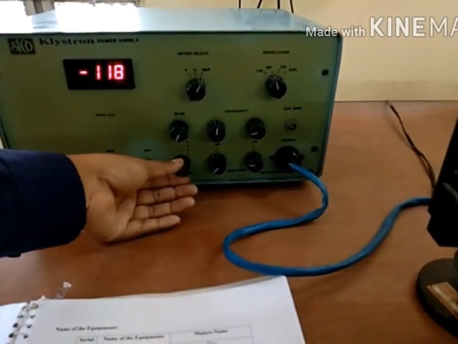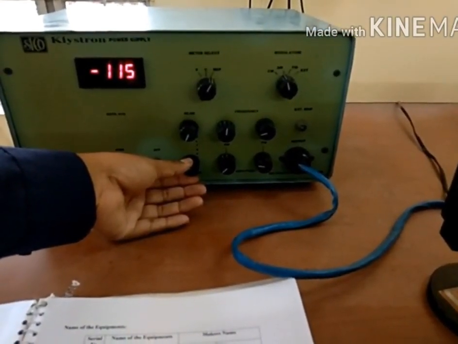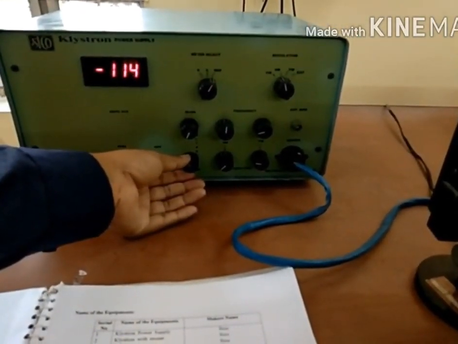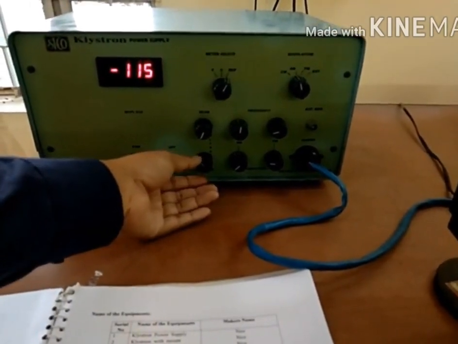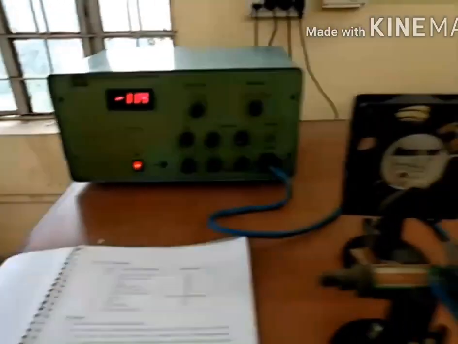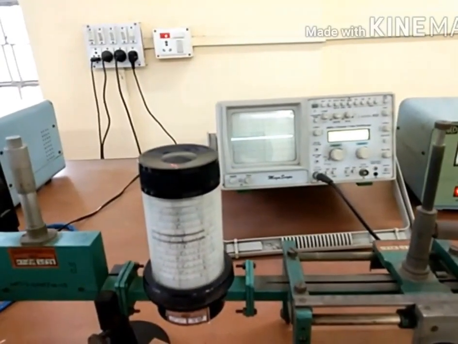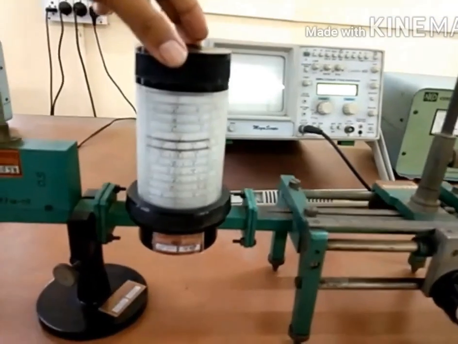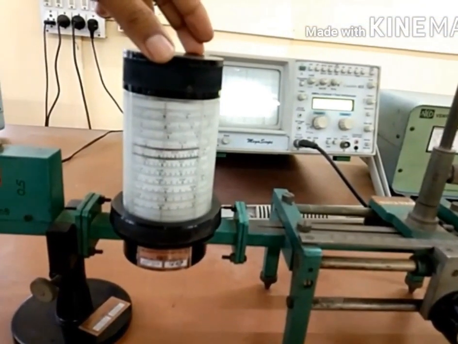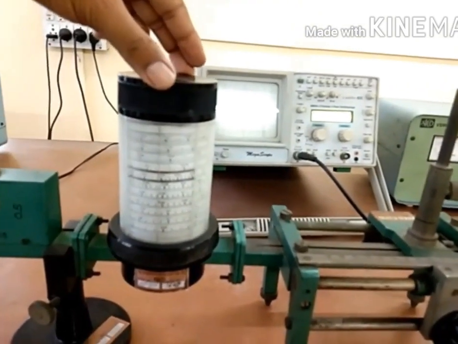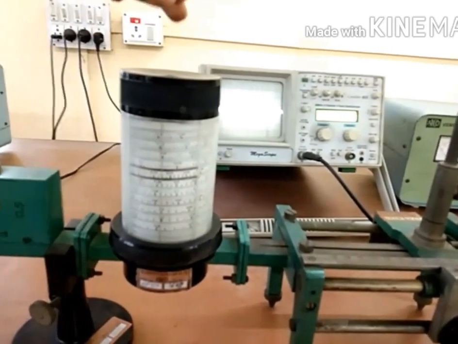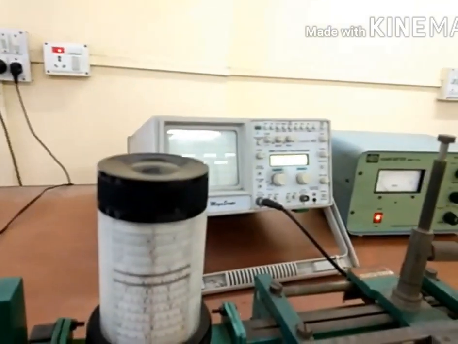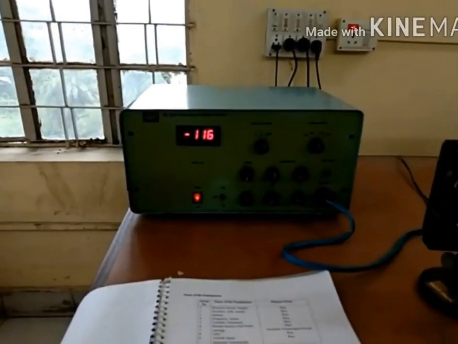Now reduce this value. This is 116. This is the output waveform. The frequency is there, that is 9.73. The frequency is 9.73 and the voltage is 116.